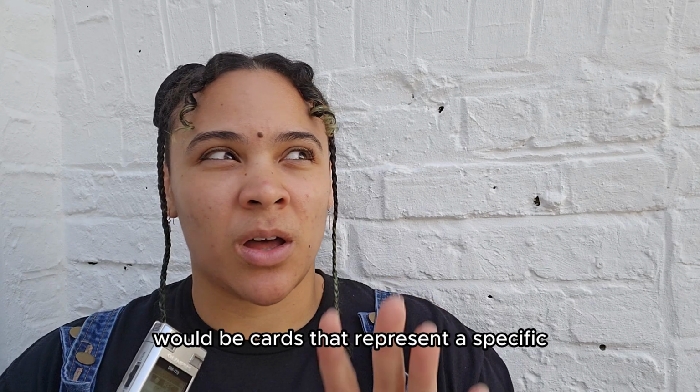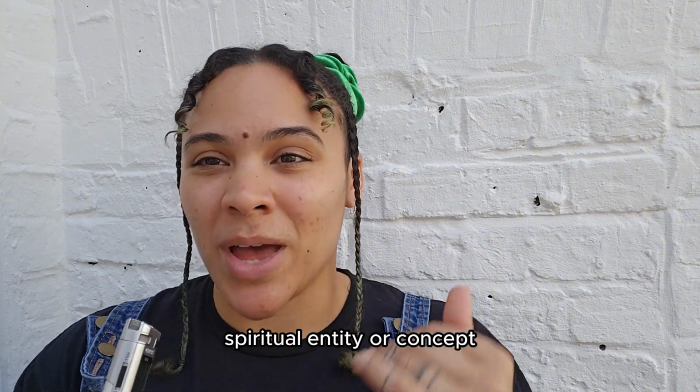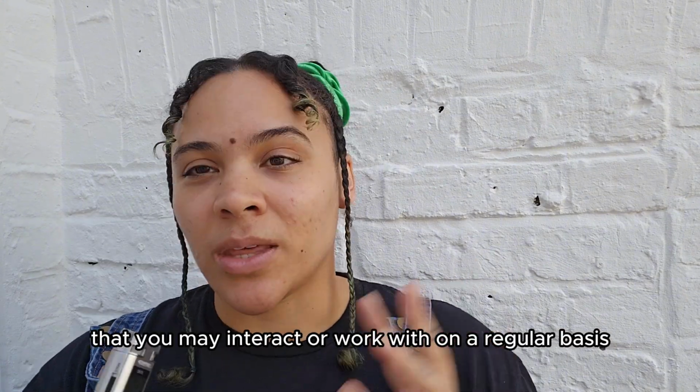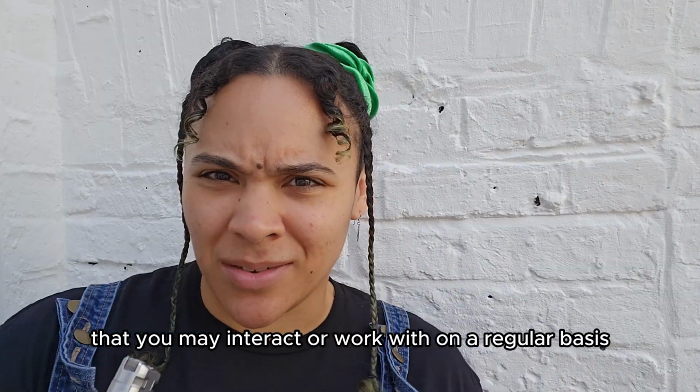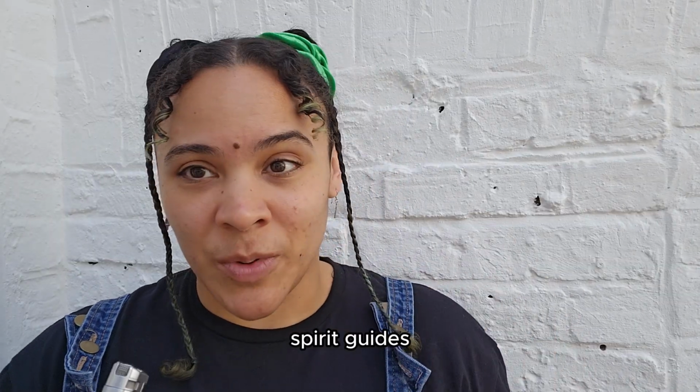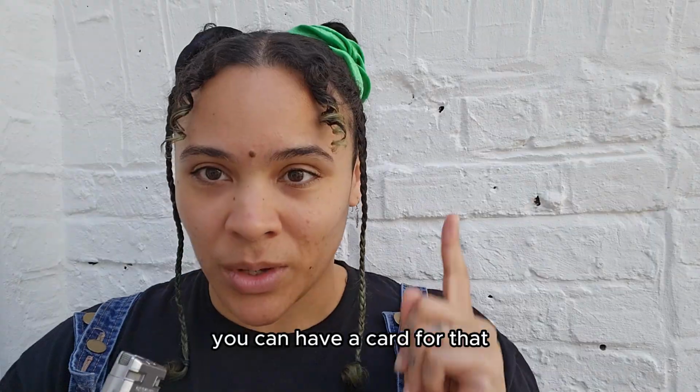Next, we have spiritual signifiers. Spiritual signifiers would be cards that represent a specific spiritual entity or concept that you may interact or work with on a regular basis. Deities, ancestors, spirit guides, even your higher self. You can have a card for that.